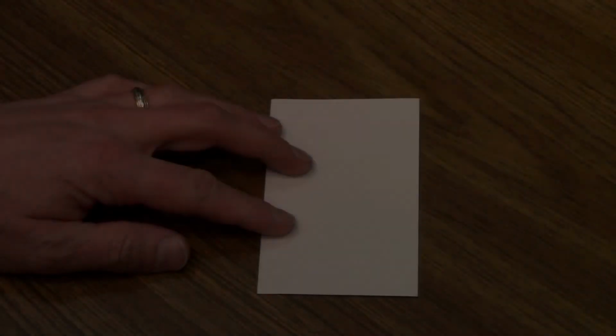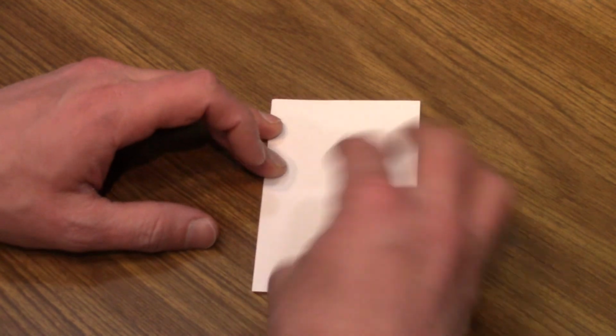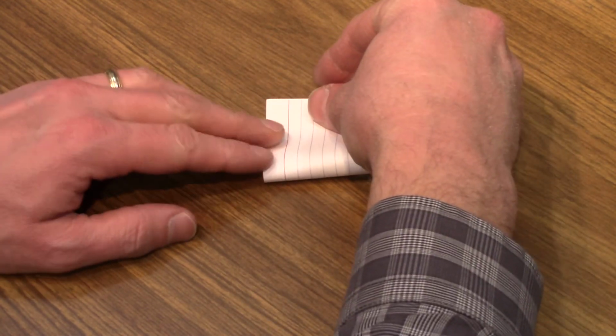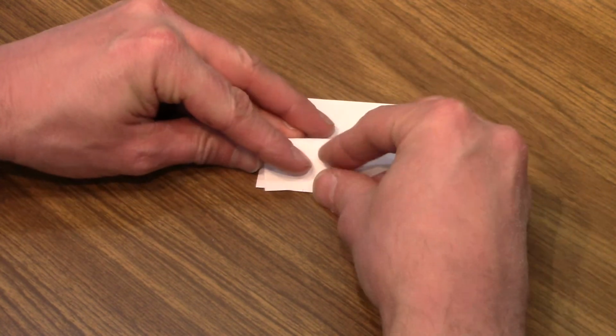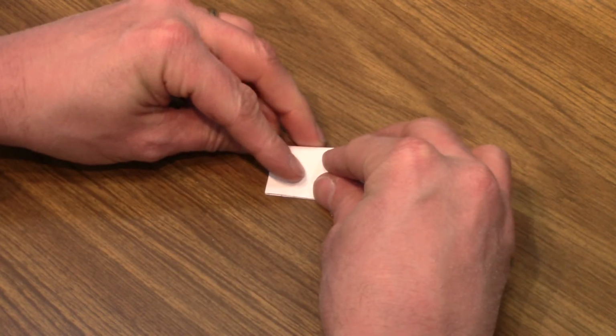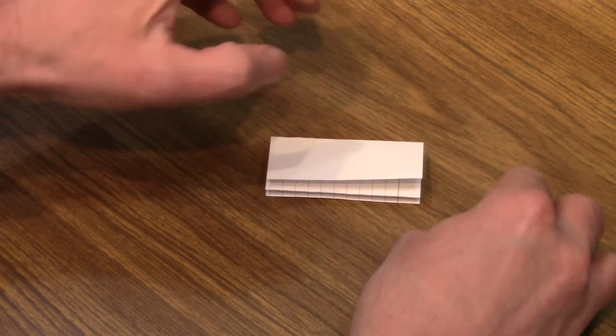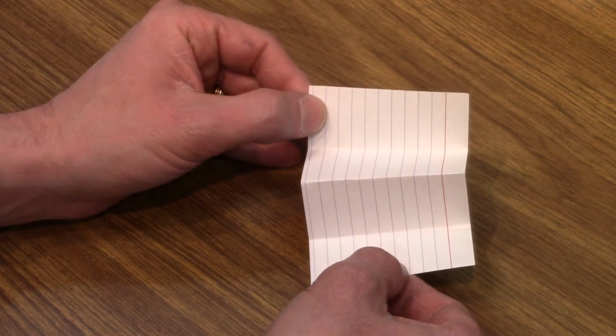Here's another shortcut you should know. We'll start with a 3x5 note card, fold it, and then fold it again, and again. So that when you're done, you have something that looks like this.